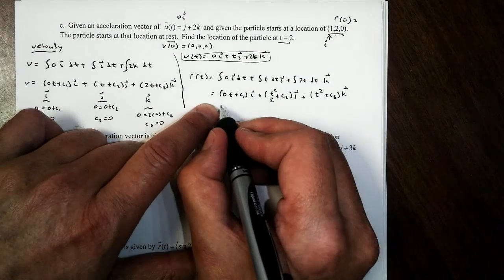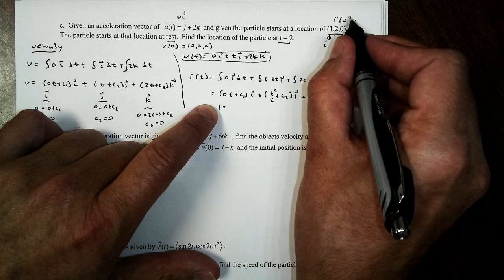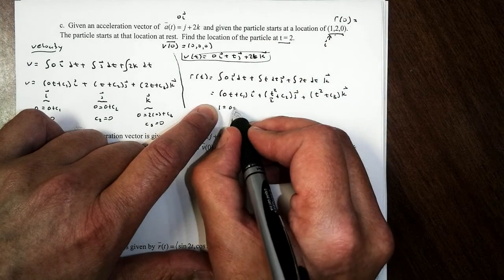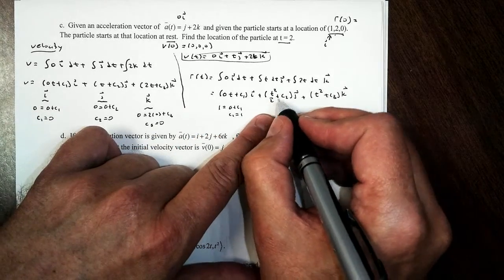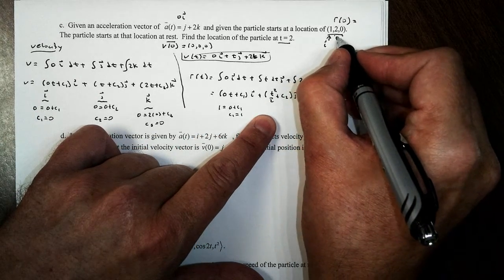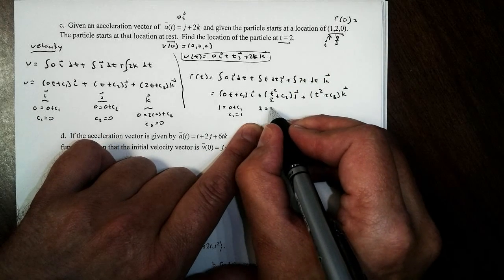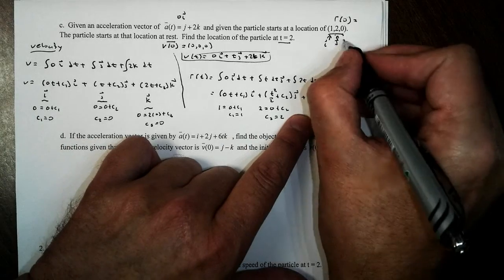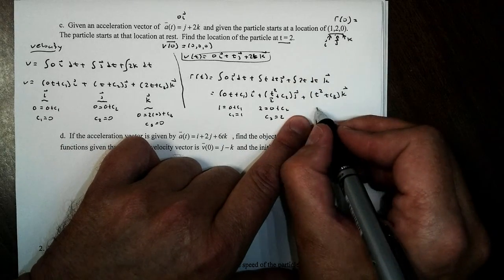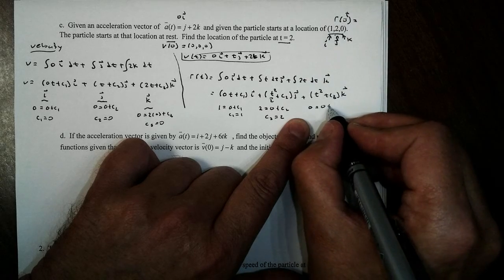That's my I component. So we get 1 equals 0, because my t is 0, plus C1. So C1 is 1. Go over here. This is my J component, which is now 2. So this becomes 2 equals 0 plus C2. So C2 is 2. And my K component is 0. So I get 0 equals, at t equals 0, plus C3.